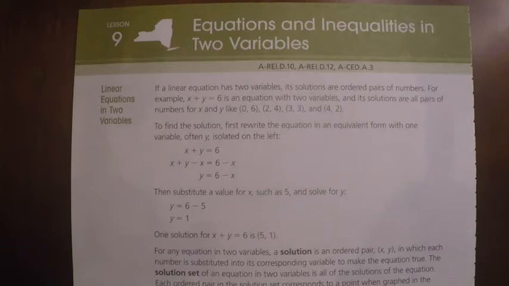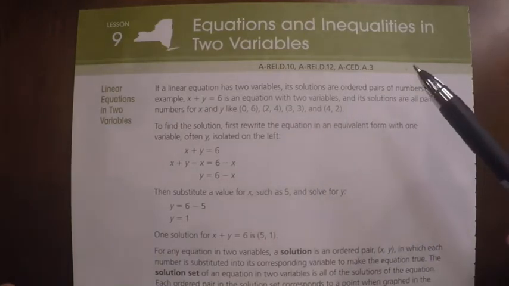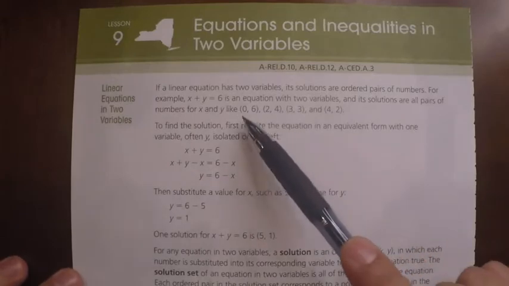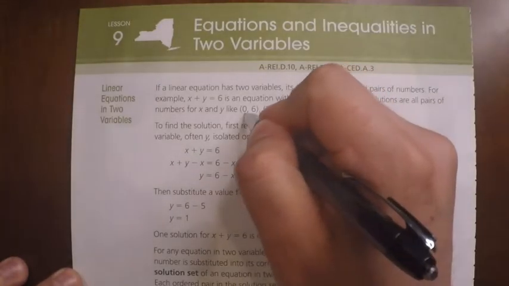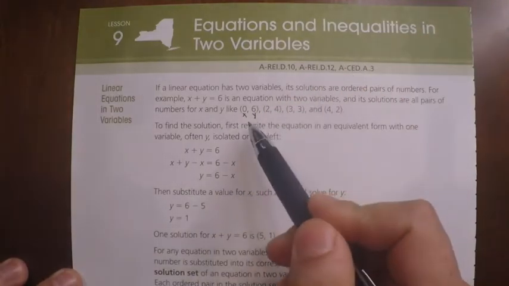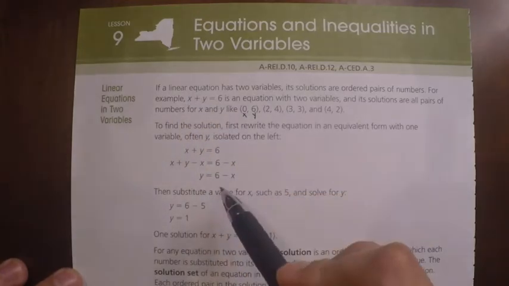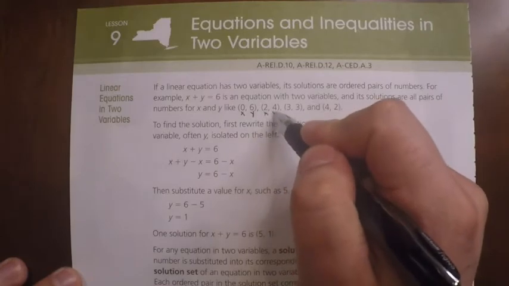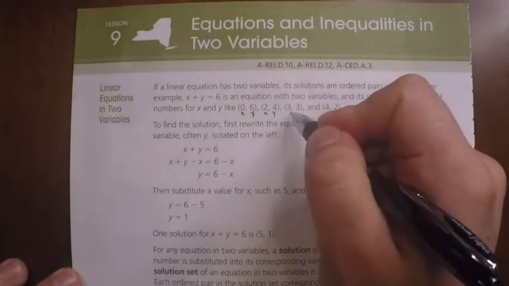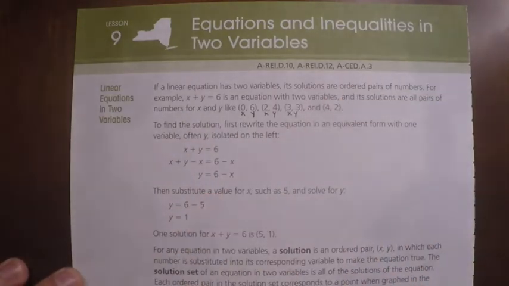So it starts off with, if a linear equation has two variables, its solutions are ordered pairs of numbers. For example, x plus y equals 6 is an equation with two variables, right? So it has an x and a y. And its solutions are all pairs of numbers for x and y. So one example for one solution is 0 and 6, so 0 being our x value, 6 being our y. If we were to substitute that back into our equation, it'd be 0 plus 6 is equal to 6. That's true. Same with our next point here, 2, 4. If we did 2 plus 4, that's 6. 3 and 3, 3 plus 3 is also 6 here.